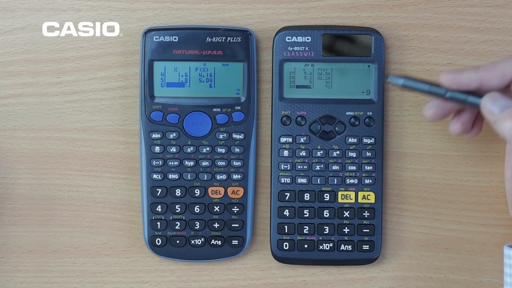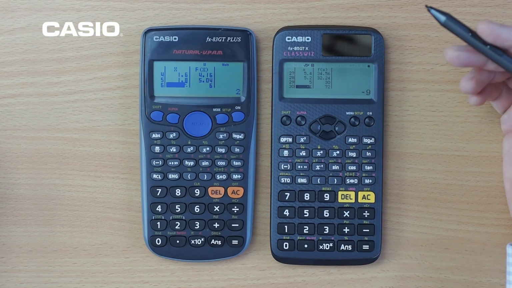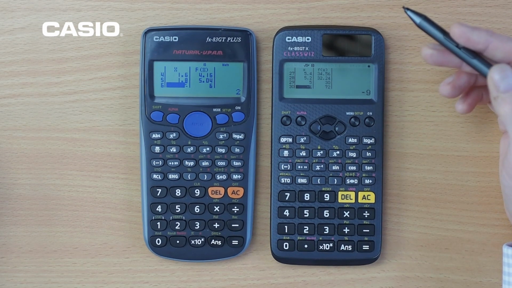So it's a lot easier to use, and it's a lot more flexible and a lot more helpful for getting your students to calculate values for putting on graphs.